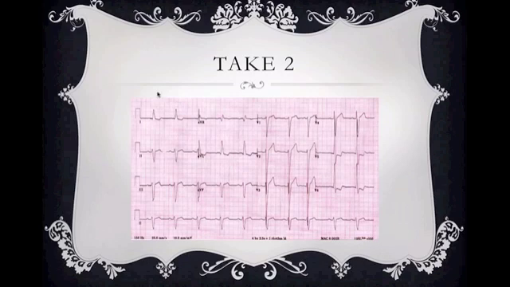Take 2. Well, I have up, down, down. That's quite obvious that this is left axis deviation in my bipolar leads. I'm looking at an R wave in V1 or V2, adding it to an R wave in V5 or V6 equals 35 millimeters or greater. I have ST segment depression and T wave inversion. This is a strain pattern associated with left ventricular hypertrophy.